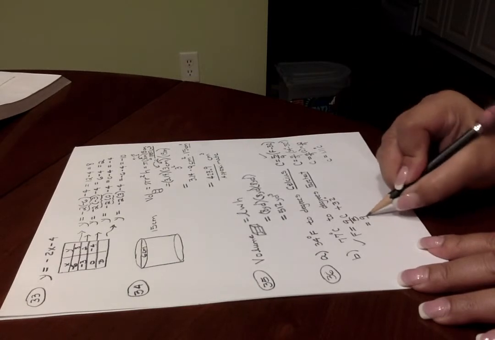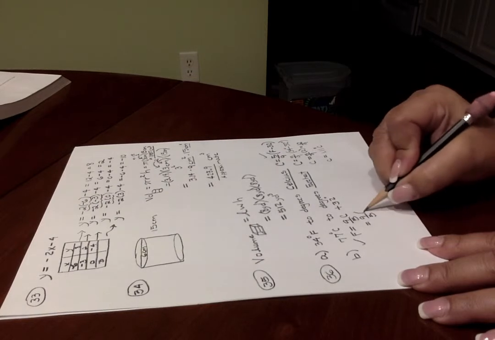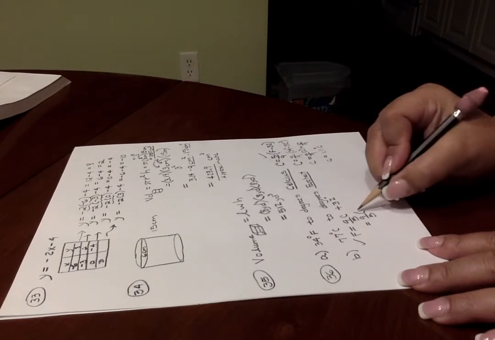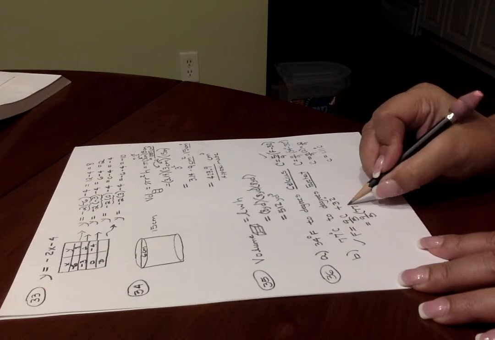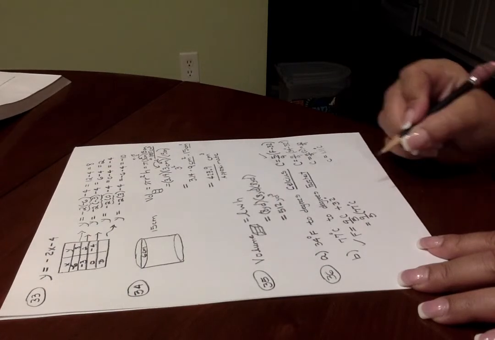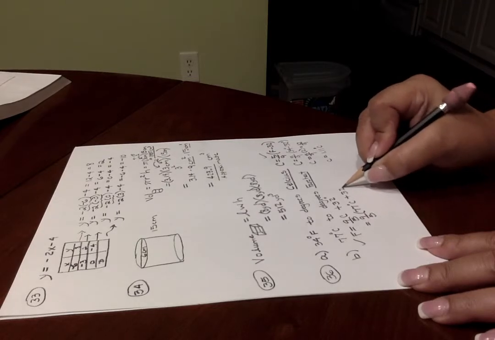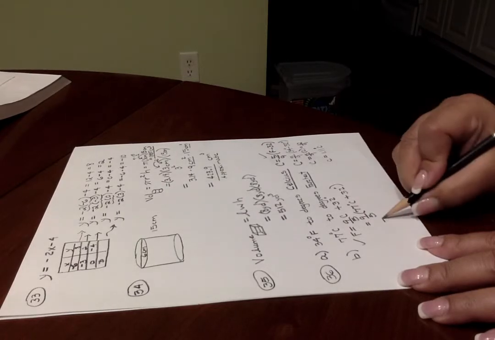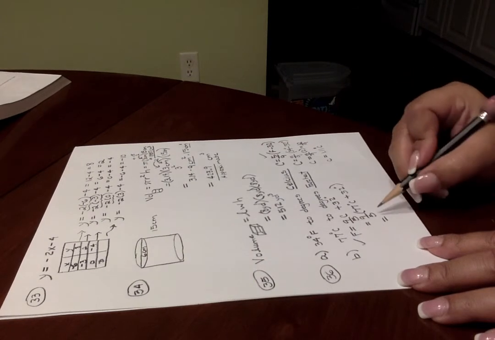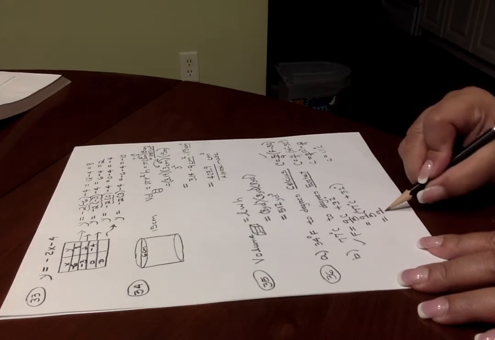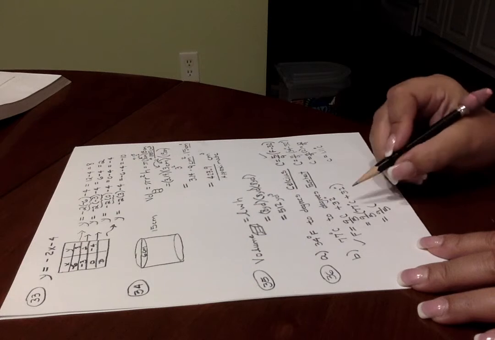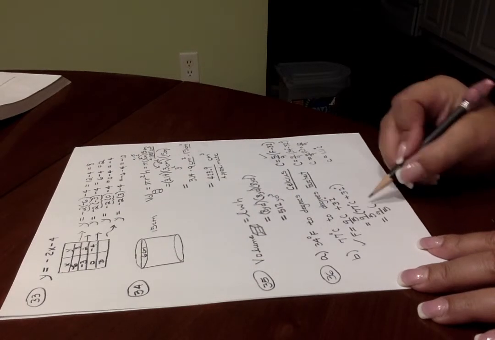Okay, so it's 9/5 times the degrees Celsius, which is 77, plus 32. Okay, so this is going to be 109.